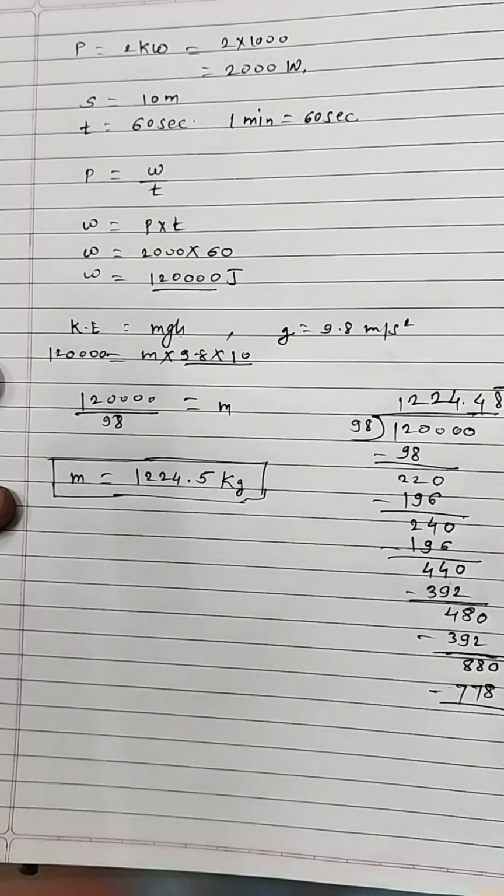Okay students, now we'll see the second problem. If a 1200 watt electric iron is used daily for 30 minutes, how much total electricity is consumed in the month of April? Now once again read the problem. What is given there? If a 1200 watt electric iron is used daily for 30 minutes, how much total electricity is consumed in the month of April?